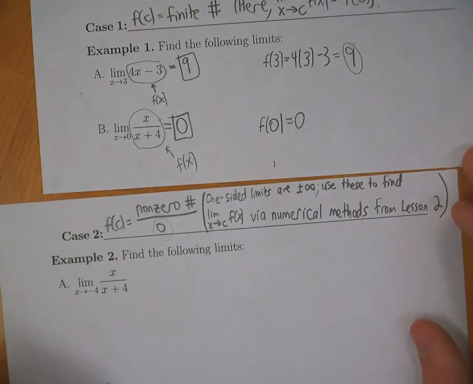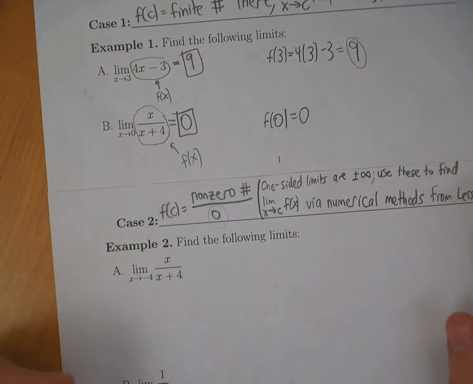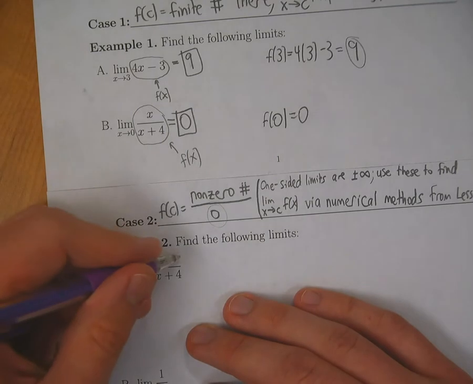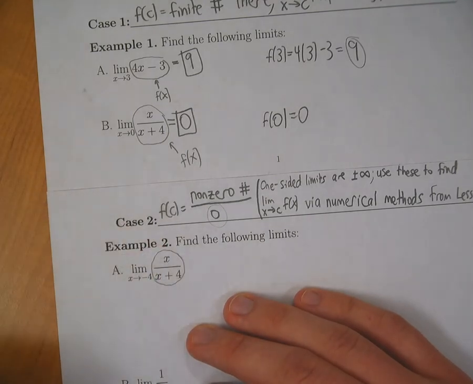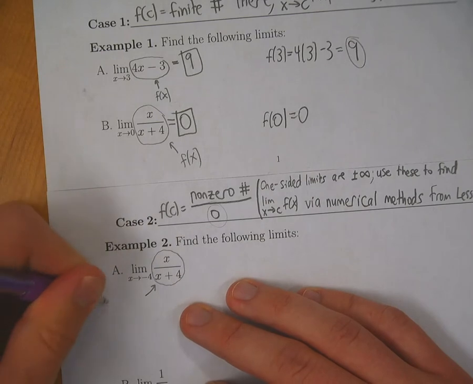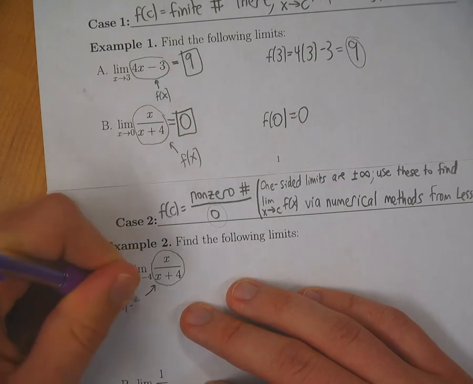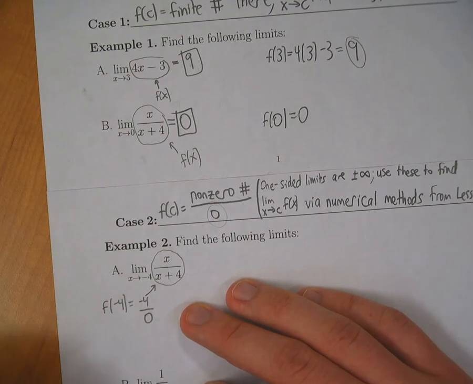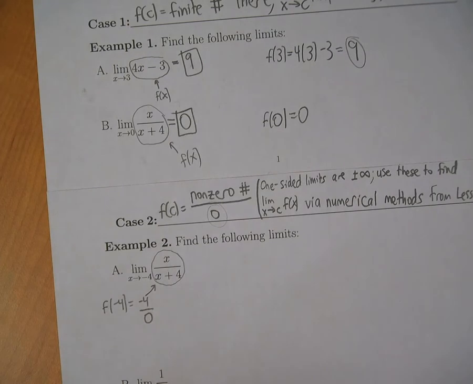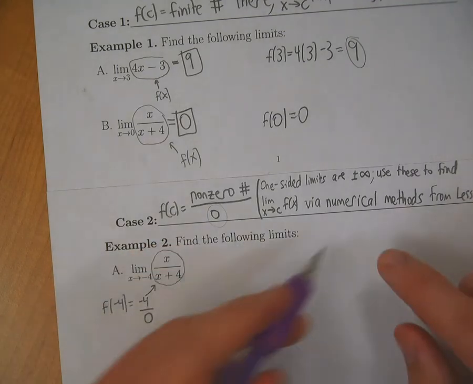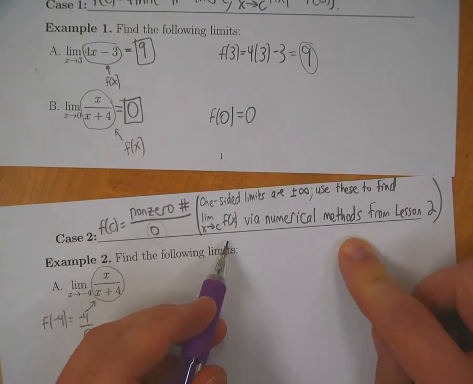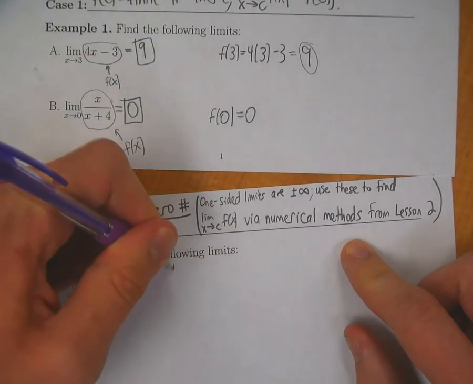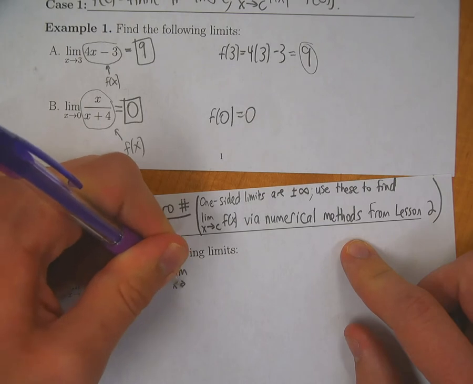Okay, so here's what I mean by this. So for example 2a, if we let this be f of x, then you realize, wait a minute, f of negative 4, well, that's just going to be negative 4 divided by 0. And so unfortunately, you're kind of just stuck with the 0 downstairs, and there's nothing you can really do to cancel it. So you just kind of have to put up with the 0. So as we mentioned in this explanation here, all we have to do is just first focus on the one-sided limits and see what we end up with after that.